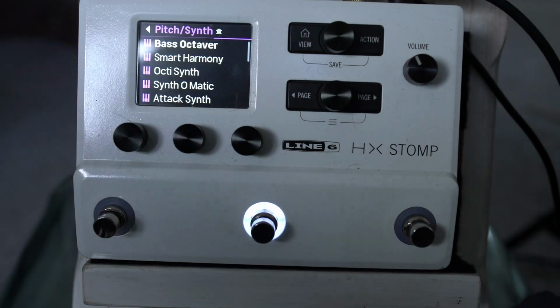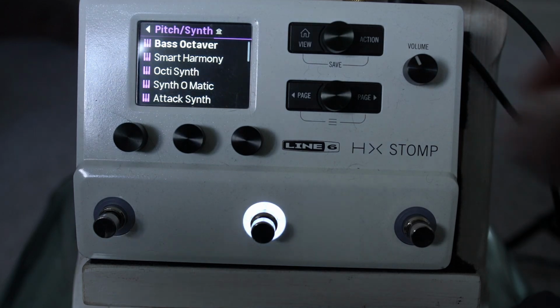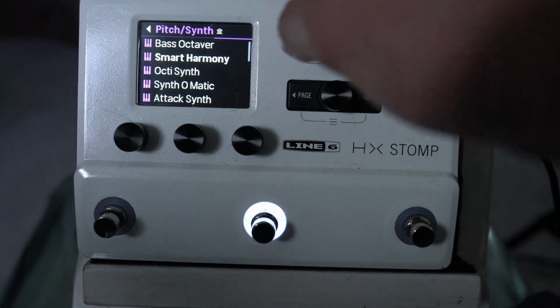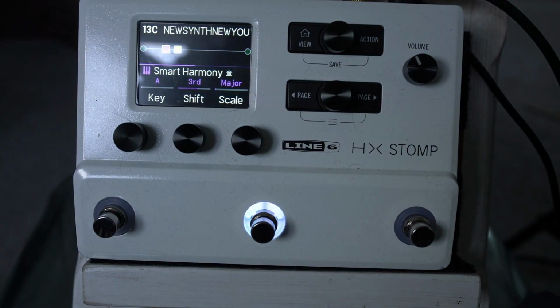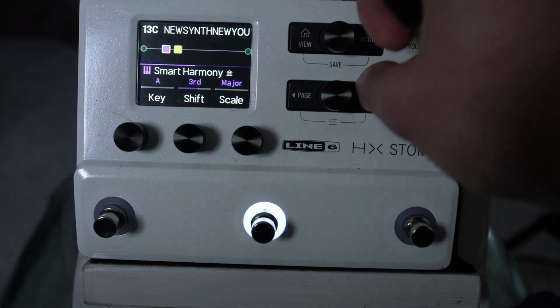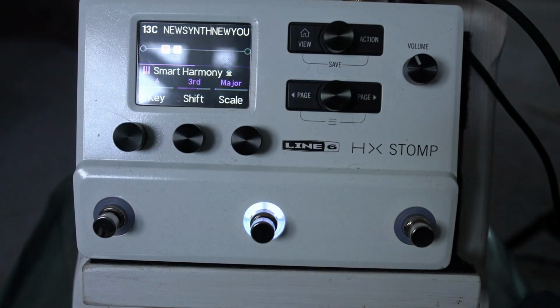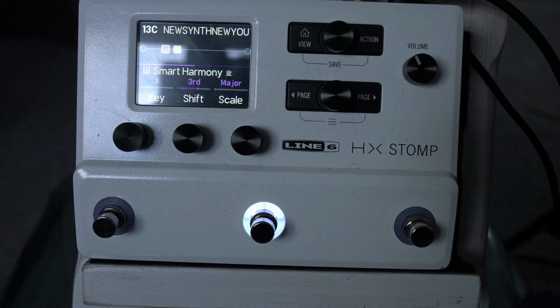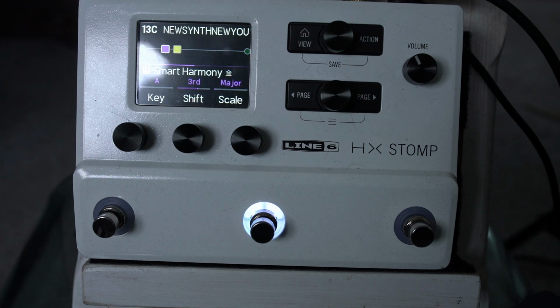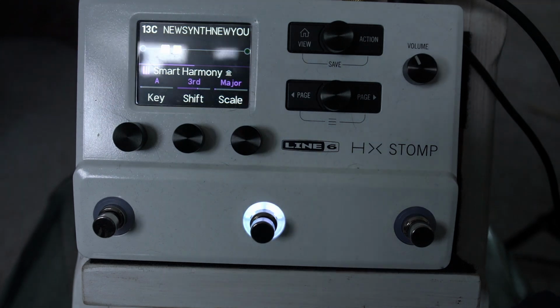We've got a smart harmony, inspired by an Eventide H3000 apparently, but I think we have to play into it. It's tracking not too bad, considering.